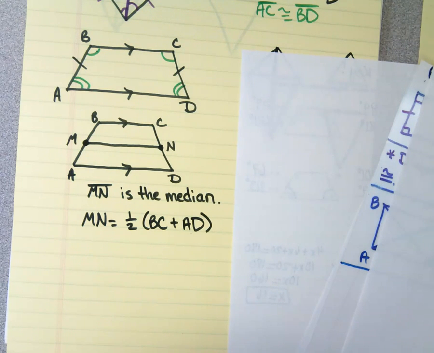Are we going to be able to use this on the test? Literally right here.